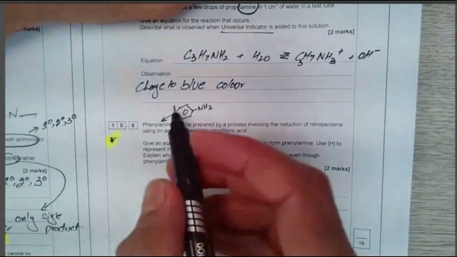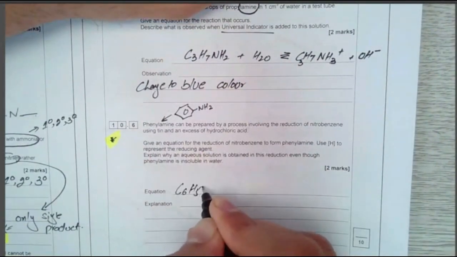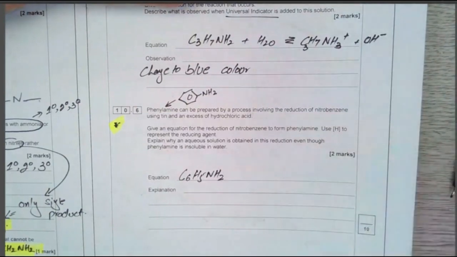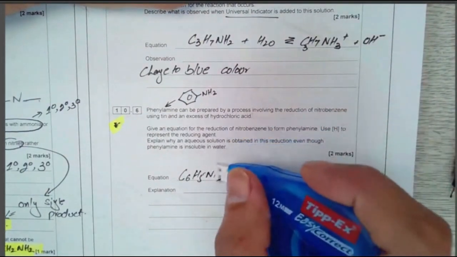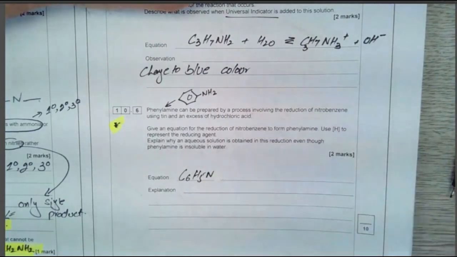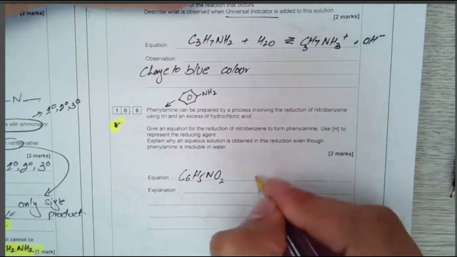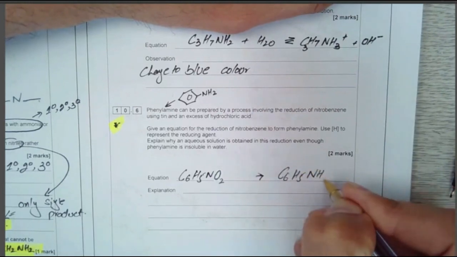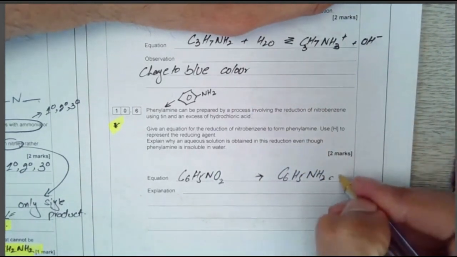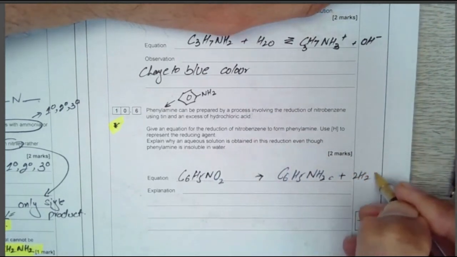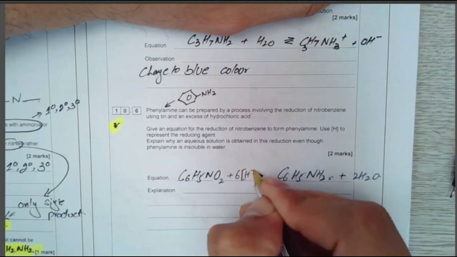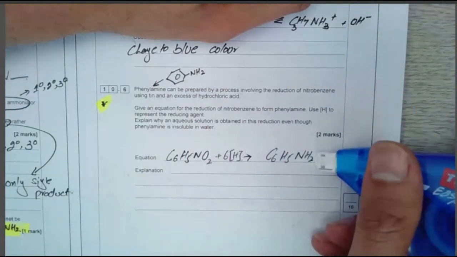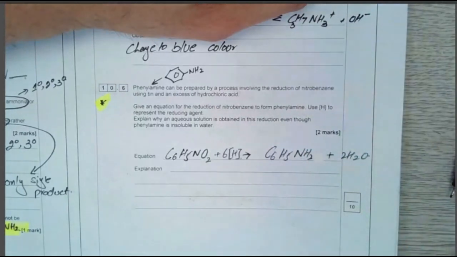So what they're saying is, this is C6H5NO2. It changes into C6H5NH2 plus 2H2O. I'll add 6 hydrogens here. Are you happy with this bit, what I've just done?